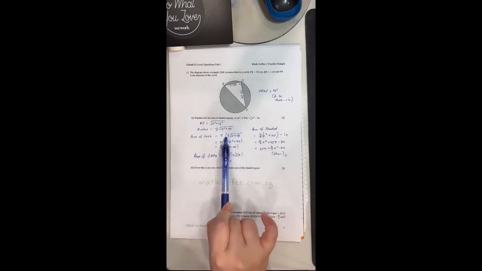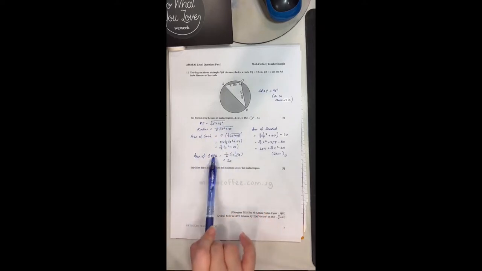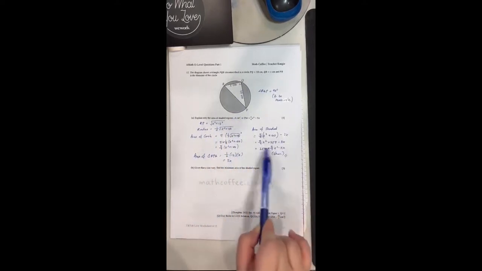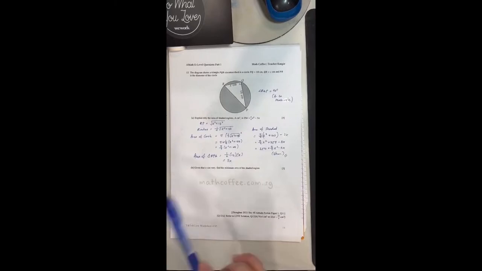Then for the area of the circle, of course you need to know the formula pi r squared. Then you need to know how to manipulate the square root thing. You understand? And then after that, you have to find the area of the triangle, and then just minus them and simplify. Okay, it's not tough. It's just that you've got to work in terms of pi.